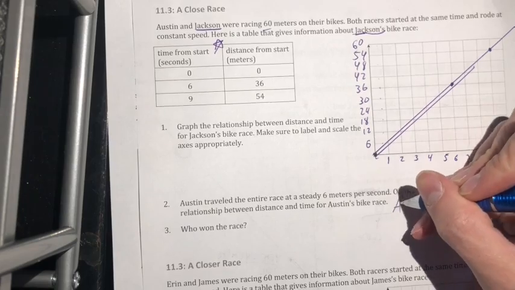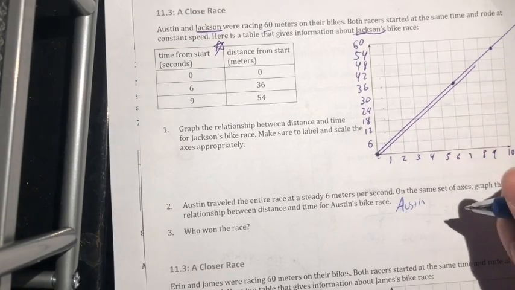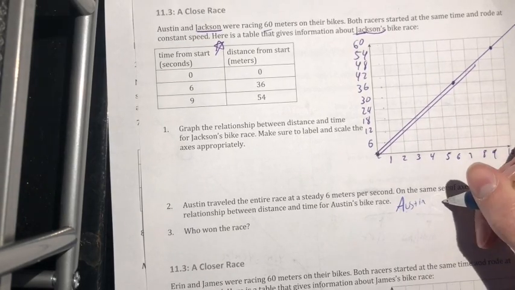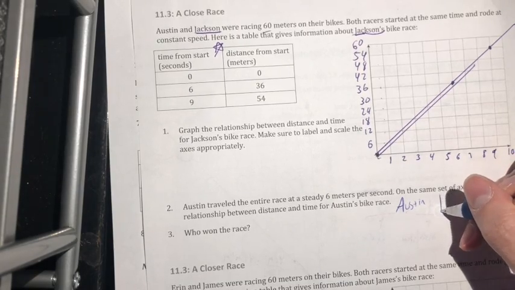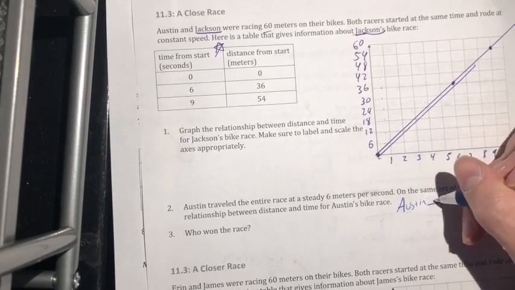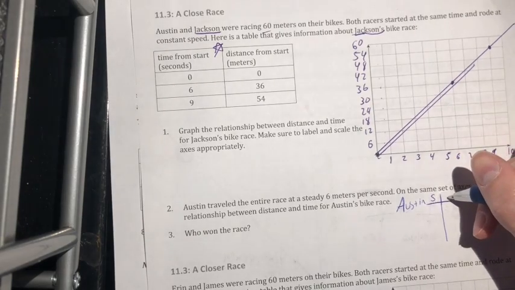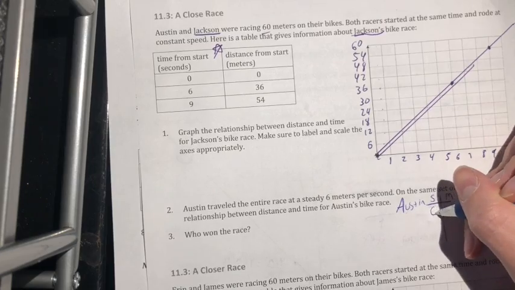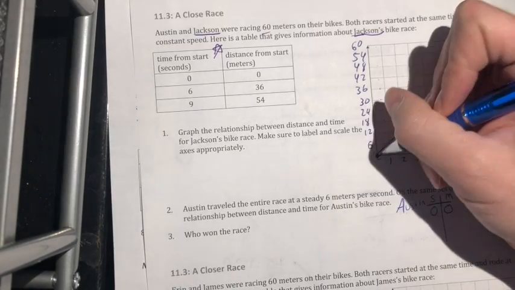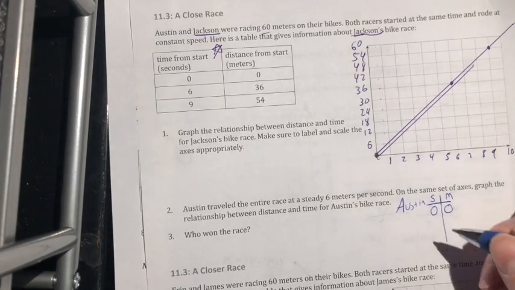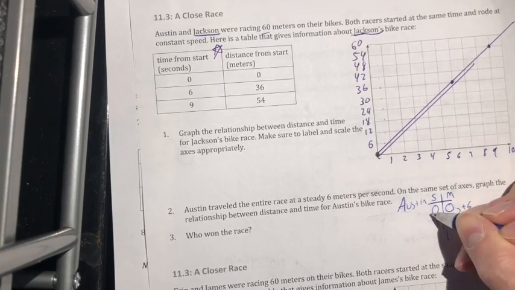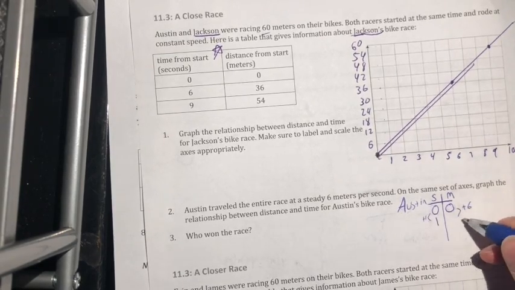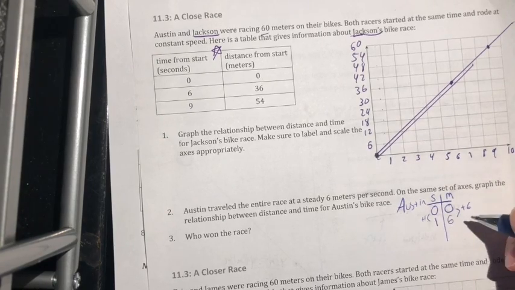That means that Austin, I'll make a table of values, seconds and meters. At 0 seconds, he's at 0 meters. He still starts out at the y-intercept. But if he goes 6 meters per second, that means every second we add 6 meters to the distance.